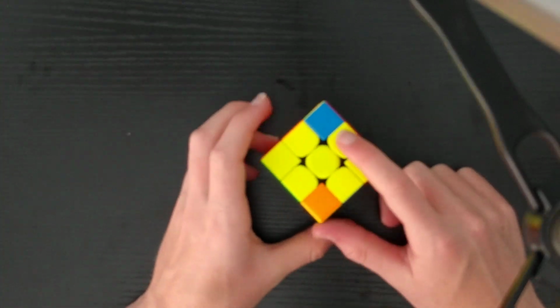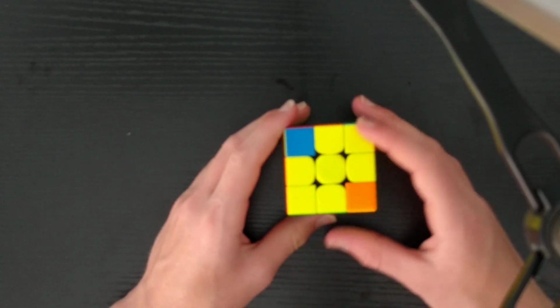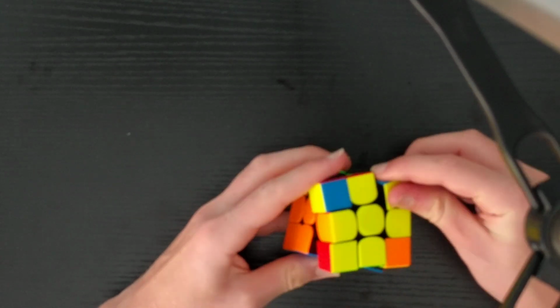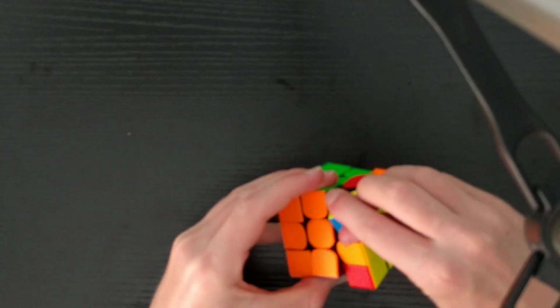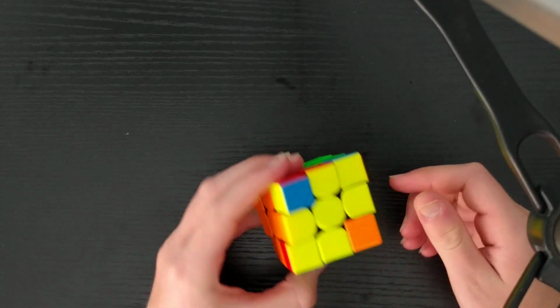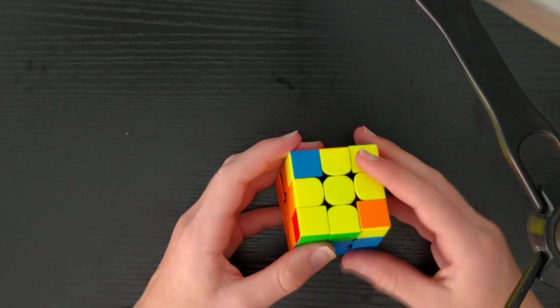So once you have the cross, if you don't have the fishy, which I showed you, like that was the fishy. Don't flip corners, please. It makes it unsolvable. But I flipped them back, so it is solvable.